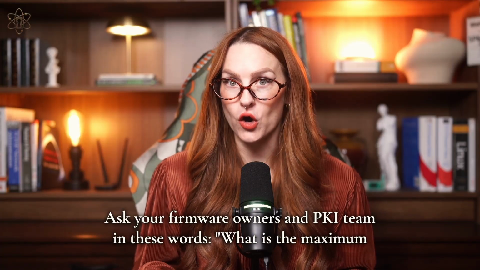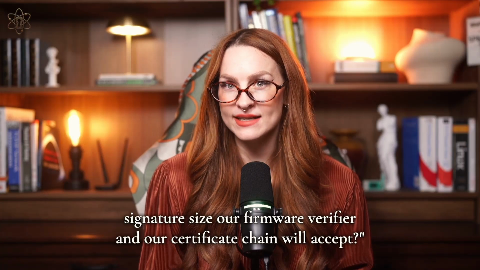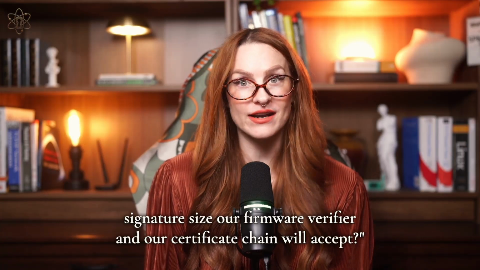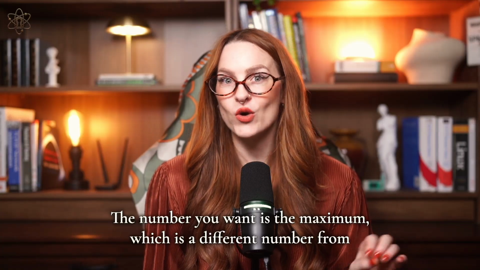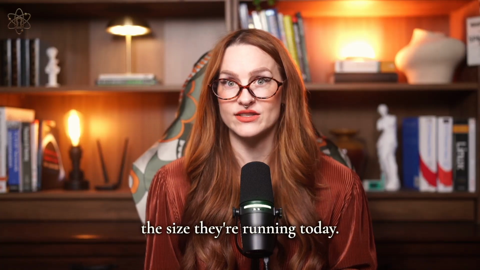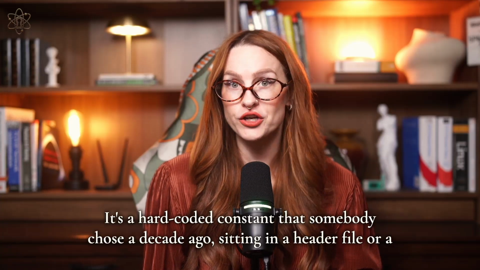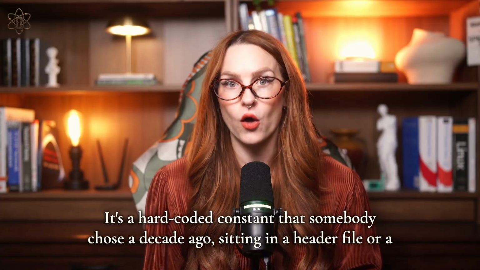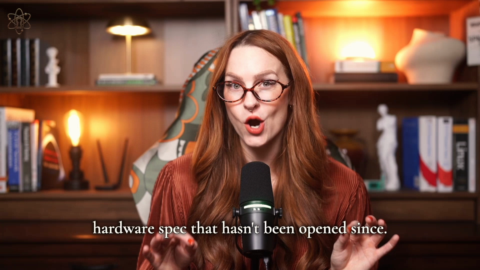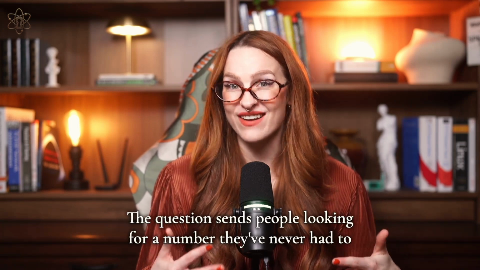Ask your firmware owners and PKI team in these words: what is the maximum signature size our firmware verifier and our certificate chain will accept? The number you want is the maximum, which is a different number from the size they're running today. In most organizations, nobody knows it. It's a hard-coded constant that somebody chose a decade ago, sitting in a header file or a hardware spec that hasn't been opened since. The question sends people looking for a number they've never had to know.